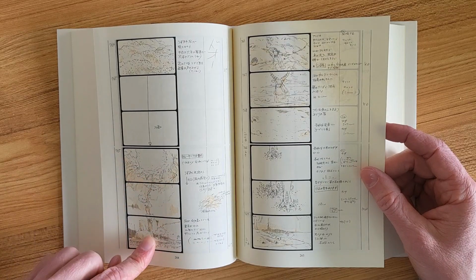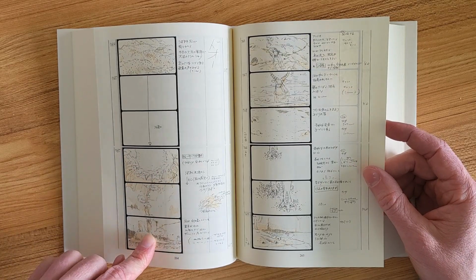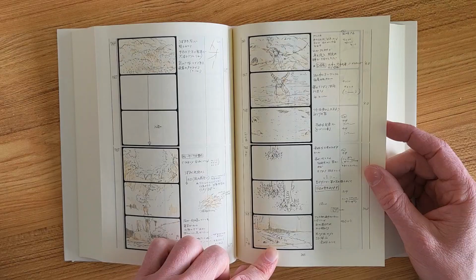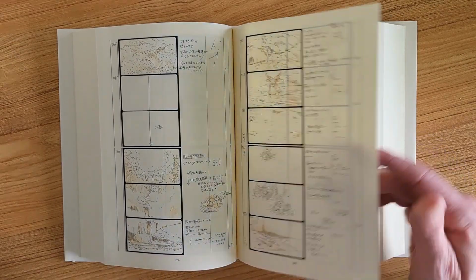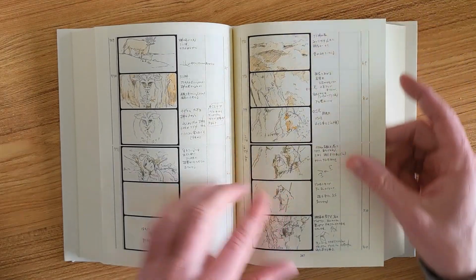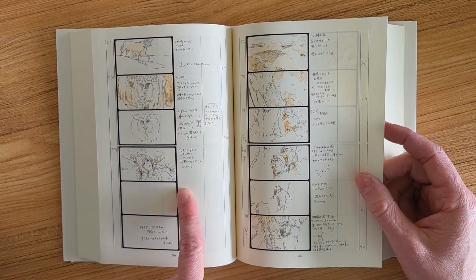When it comes to the forest, the god of the mountain, the forest god. Like the old, very old deer.